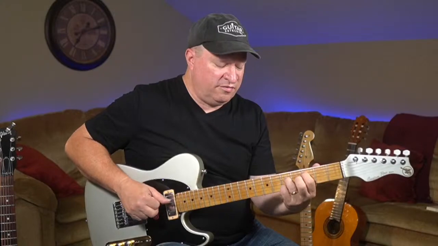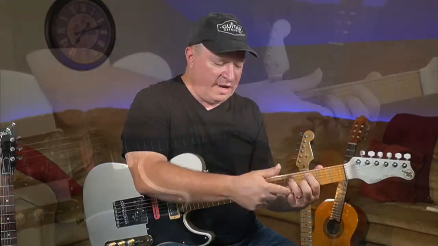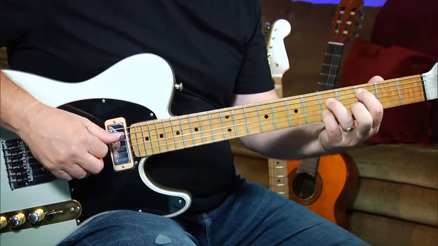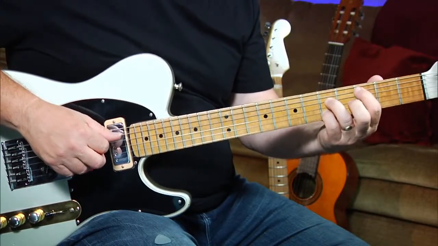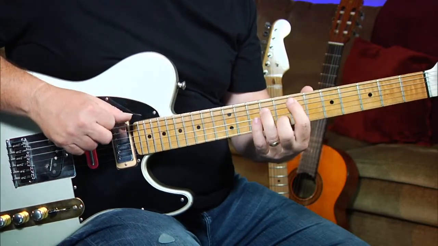If I go to C, right up the scale. Again, just everything moving up to the next scale step. I end up with this shape. Back to our major shape. D in a major shape. E in a minor shape.